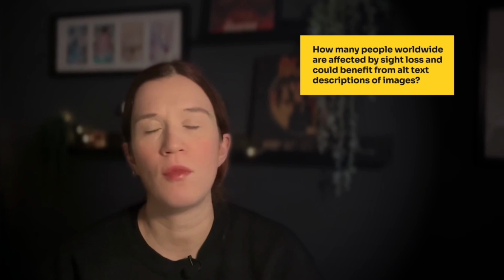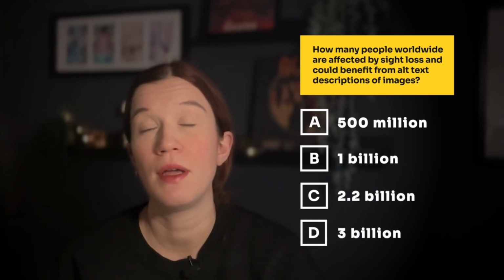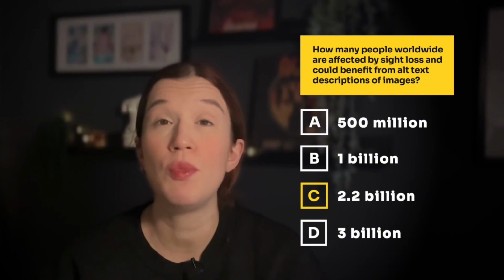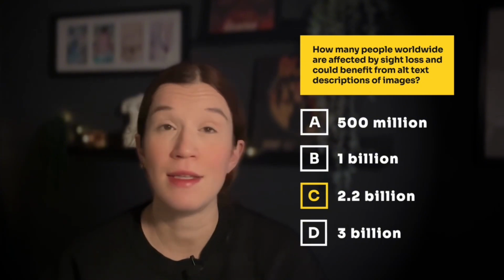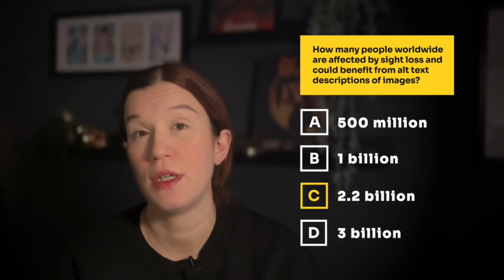How many people around the world do you think are impacted by sight loss and, for example, could benefit from all text descriptions in images? 500 million, 1 billion, 2.2 billion, or 3 billion? The right answer is 2.2 billion. That's the number of people with sight loss who rely on alt text to access visual content.